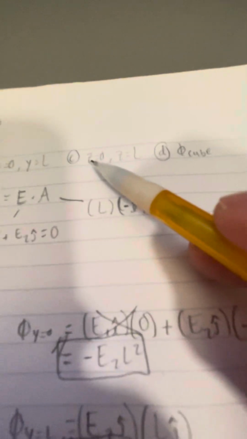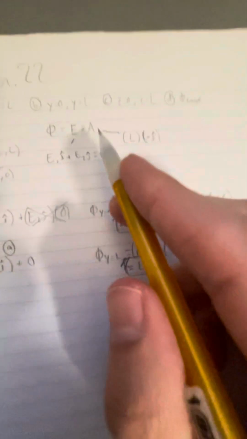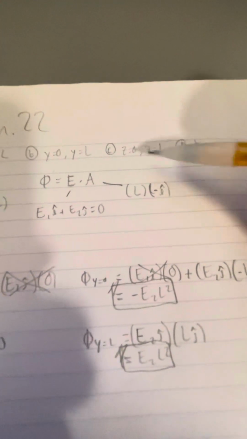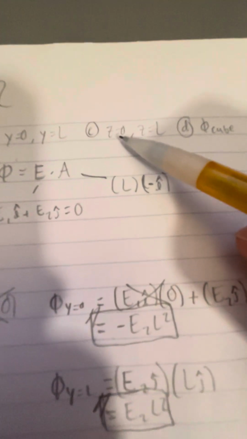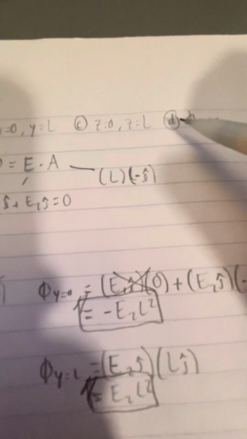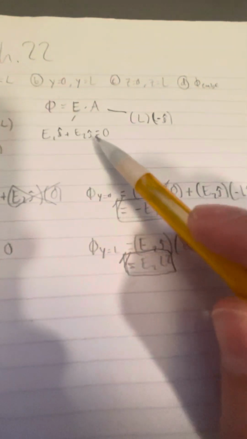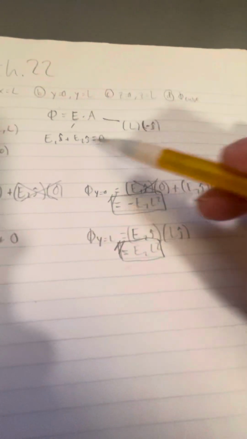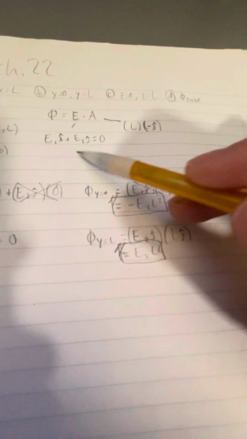And so for part C, since the given electric field only has i and j components, it doesn't matter what we do in this case. Both instances of z equals 0 and z equals L will give us an electric flux of 0. Just observing the problem based off of the electric field they gave us, we don't even have to do any math here since there's no z component in this electric field equation.